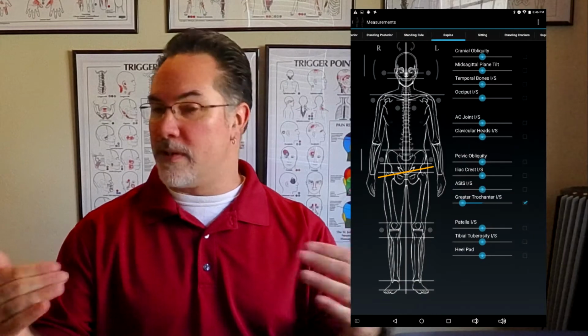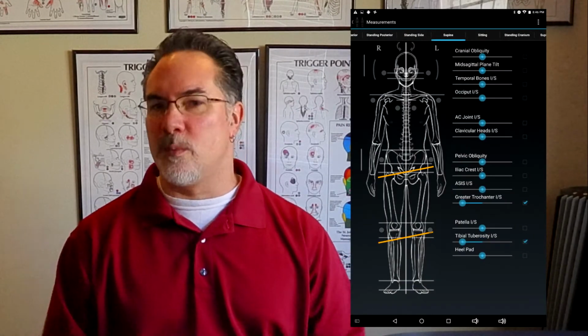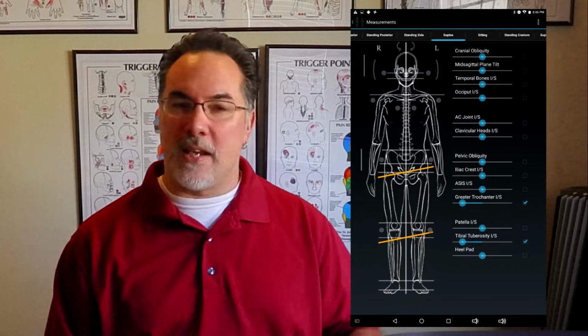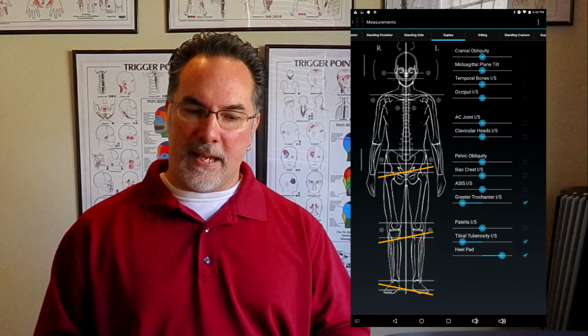We also do a non-weight-bearing assessment on the table. We measure at the greater trochanters to see if one is superior or inferior. Then we measure at the tibial tuberosity to see if one is superior or inferior. And then we check the heel pads as well.